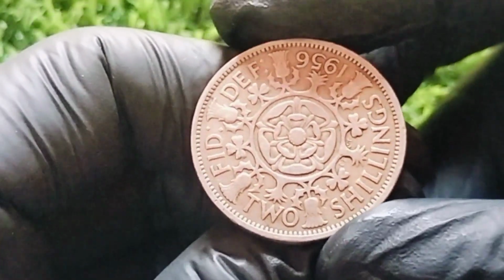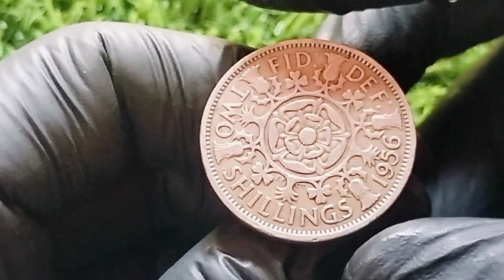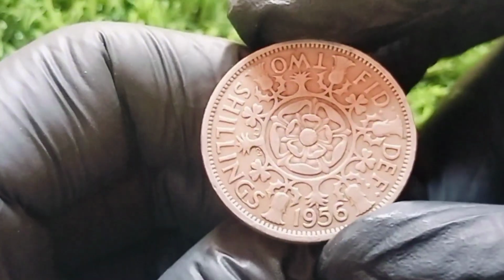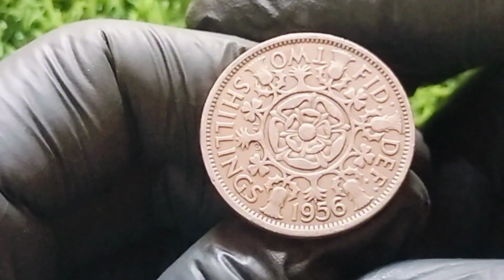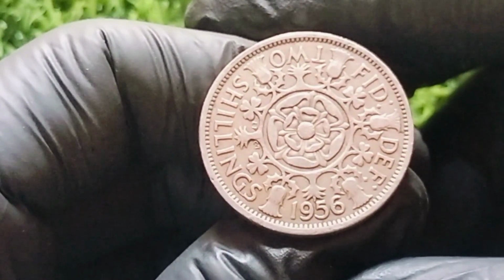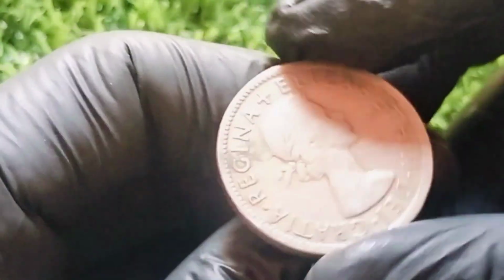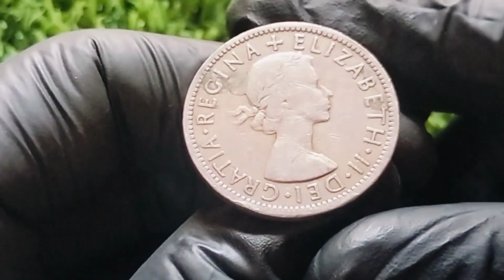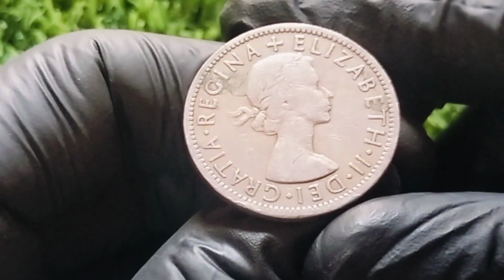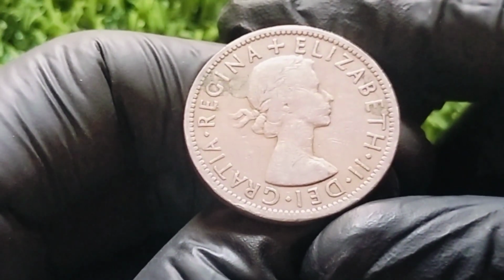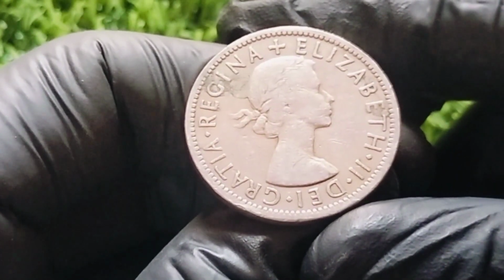Its survival rate today is relatively good because these coins were minted in large quantities and were often saved in drawers, jars, or coin collections. When decimalization occurred in 1971, 2 shillings became directly equivalent to 10 new pence in the decimal system. Thus, the 1956 florin remained legal tender well into the 1990s as a 10-pence coin, though by then it was being gradually withdrawn in favor of the smaller 10p pieces introduced in 1992.